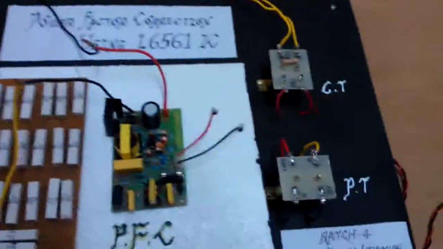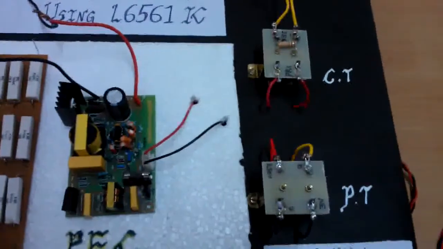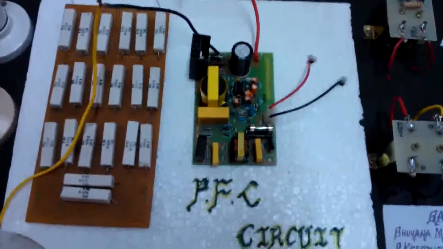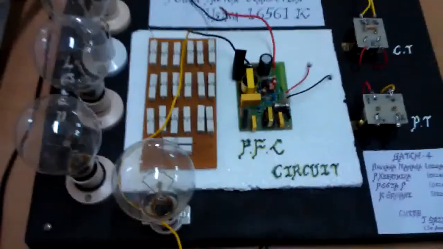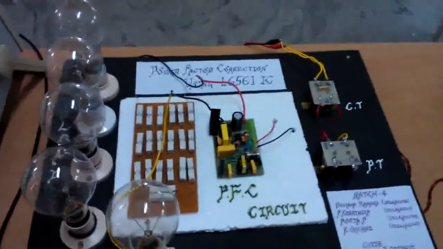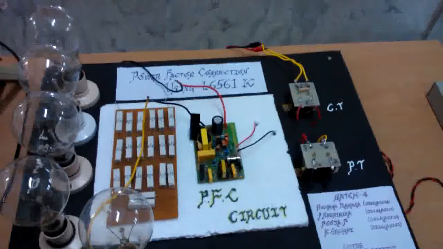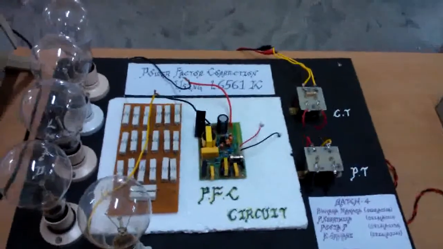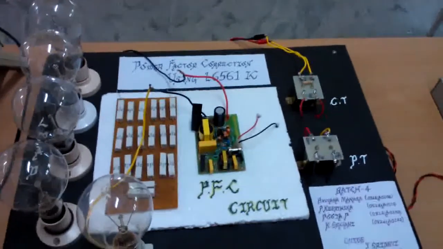Basic definition of power factor. Power factor may be defined as the ratio of real power to apparent power. Real power is the capacity of doing work in a certain time, and apparent power is the product of voltage and current. In many applications, apparent power is always greater than the real power. Let us now understand the reason for it.